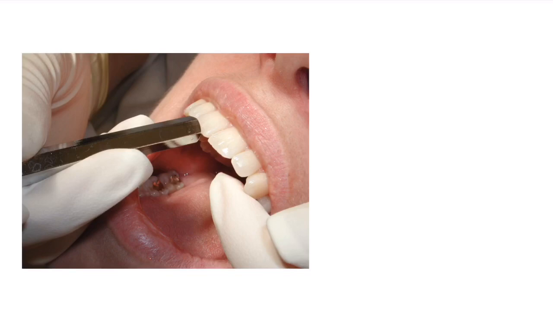Coming to the next part, the objective, you need to go with a few examinations or tests. The first test we're going to talk about is the percussion test. How well the tooth responds to the percussion test gives an idea about the degree of the inflammation that is associated.